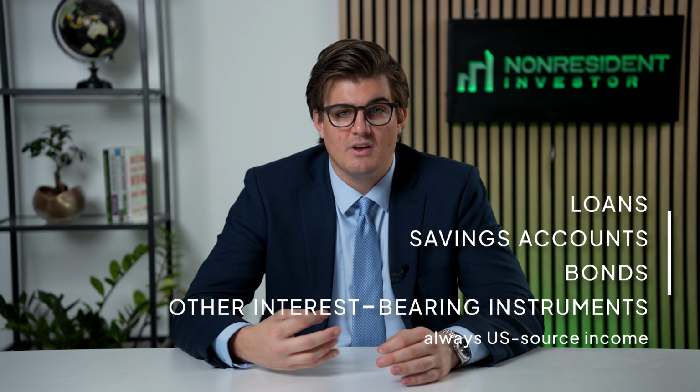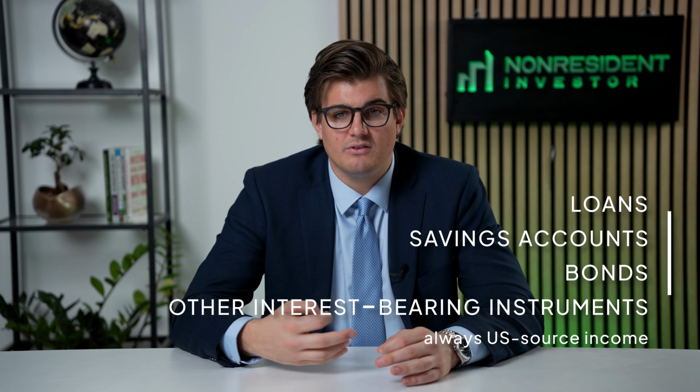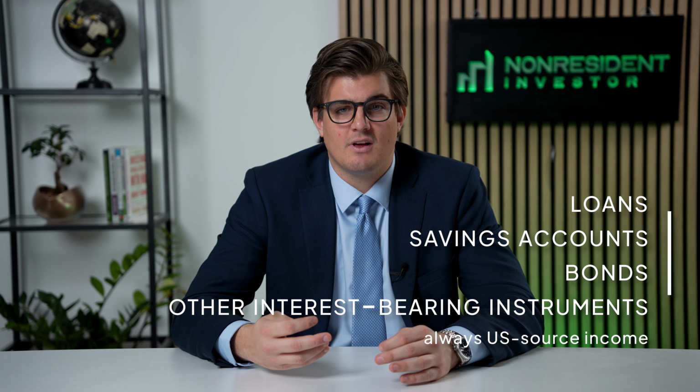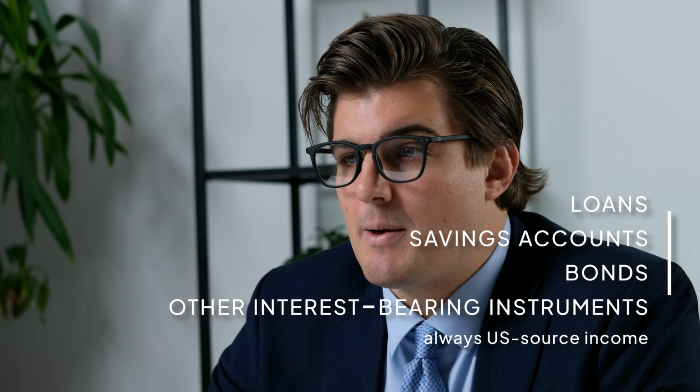Some examples of it include interest income from loans, savings accounts, bonds, and other interest-bearing instruments that come from the US. Most payments made by US corporations to shareholders are considered US source income and FDAP. Essentially, income from interest is fixed determinable annual periodical income.